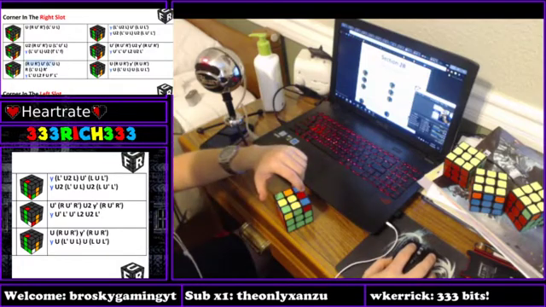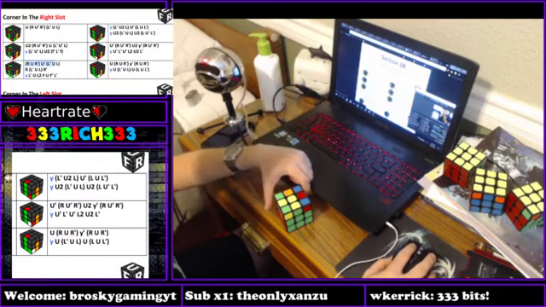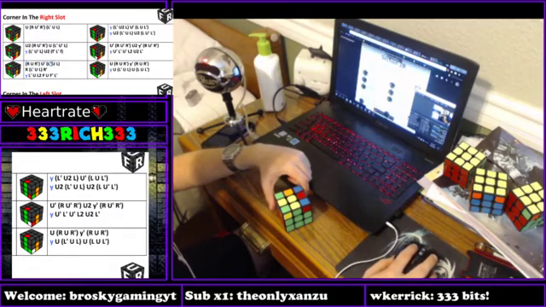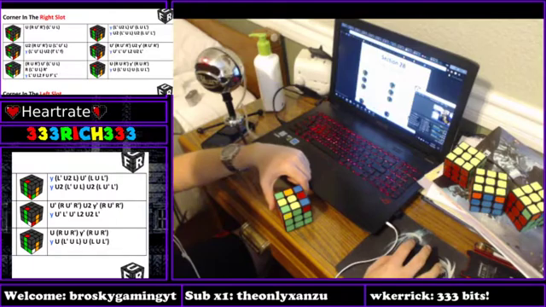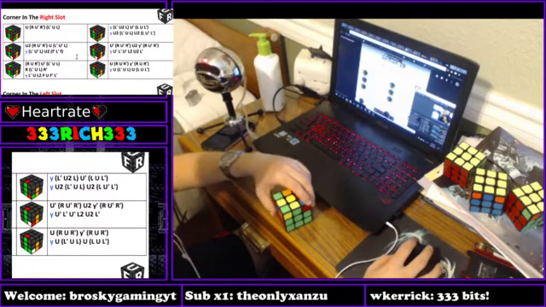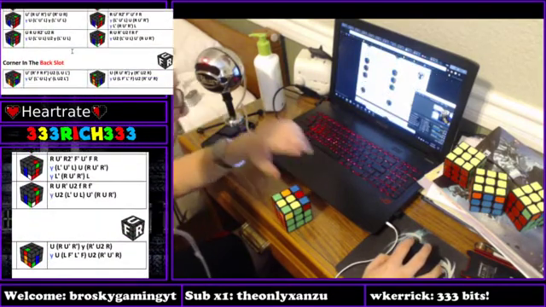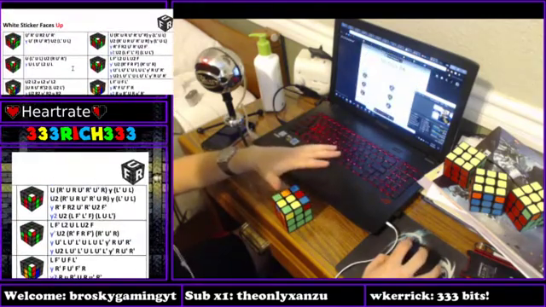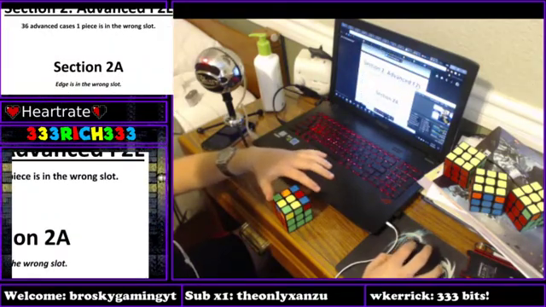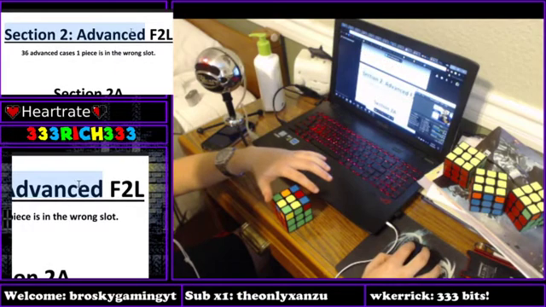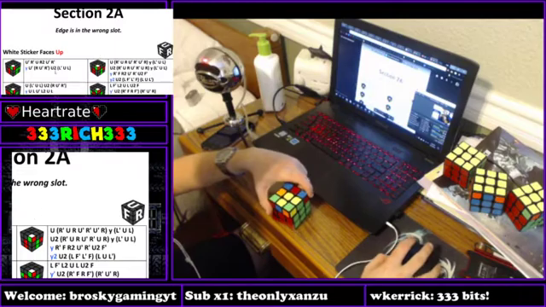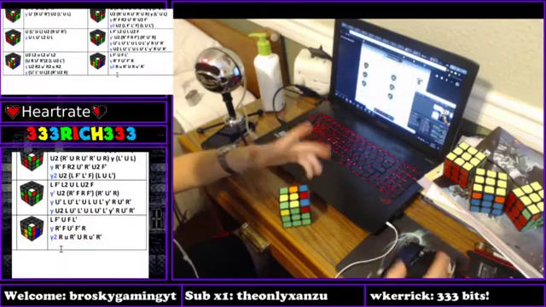This one's more like connecting this green block here to the corner and then inserting it with your left hand, which is pretty intuitive. A lot of it is technically intuitive, and this is why you learn some of these more basic ones way up here. So yeah, it says section 2 advanced F2L. You could learn some of this if you really want to, but you're not required.